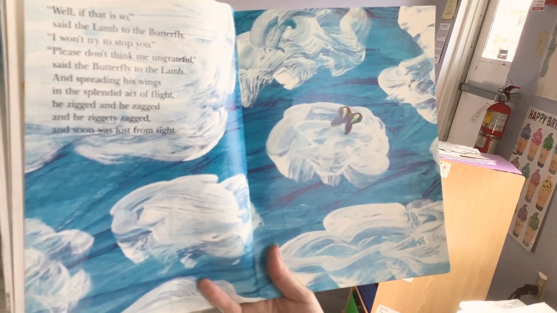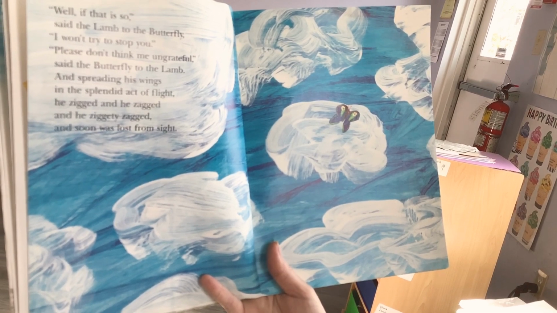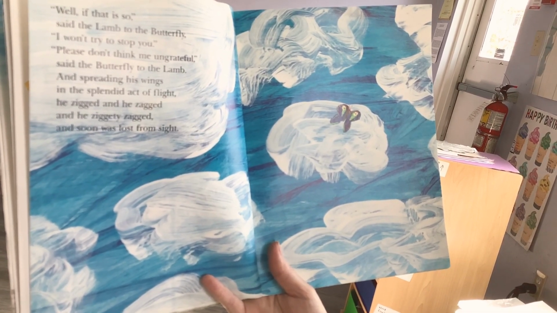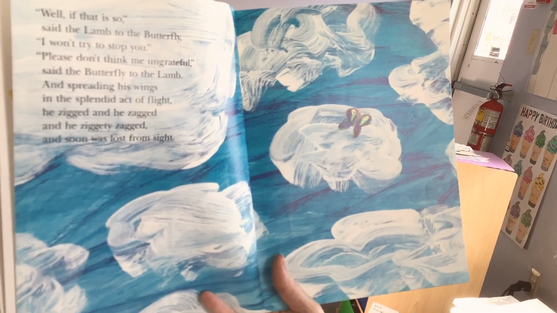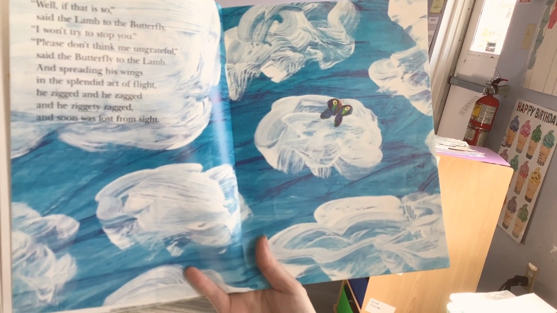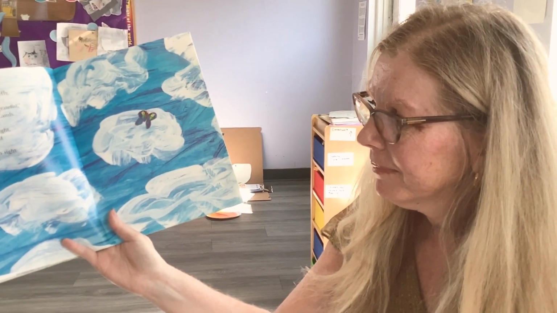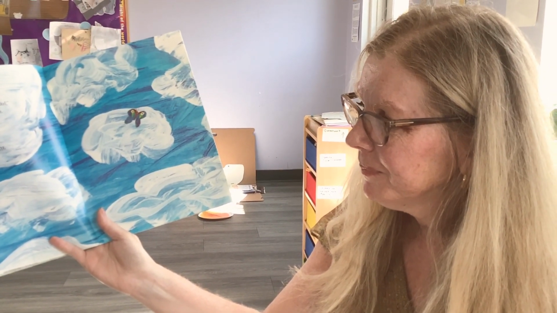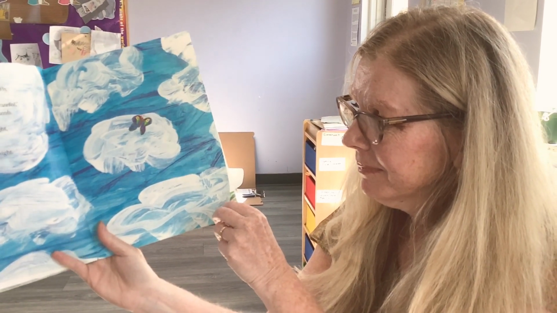"Well, if that is so," said the lamb to the butterfly, "I won't try to stop you." "Please don't think me ungrateful," said the butterfly to the lamb, spreading his wings in the splendid act of flight. He zigged and he zagged and he ziggity-zagged and soon was lost from sight.